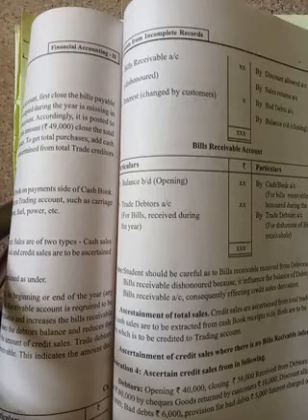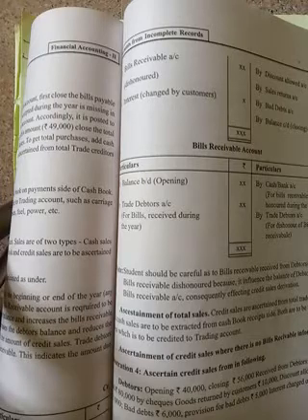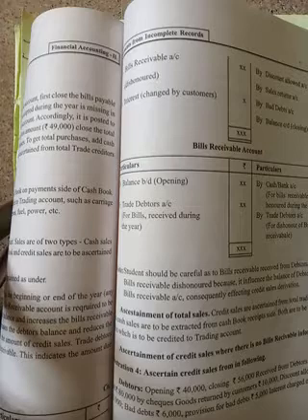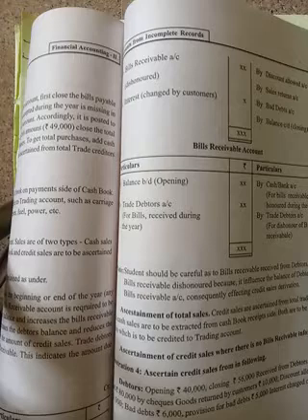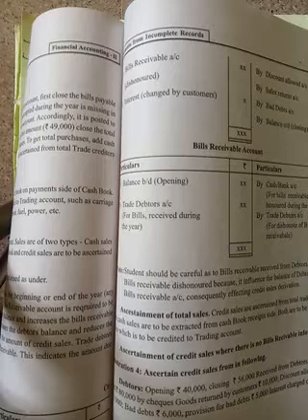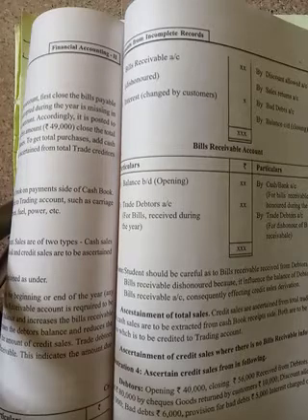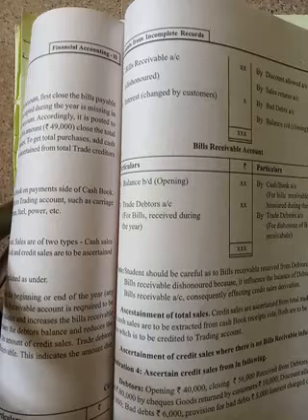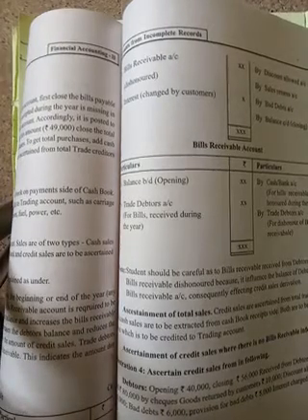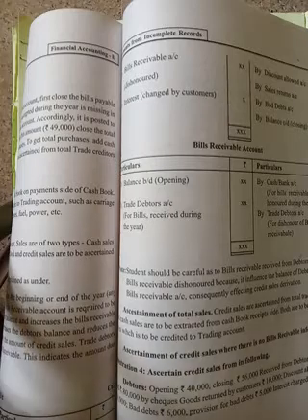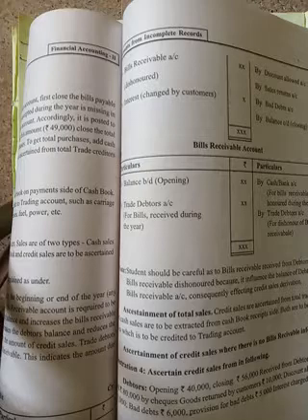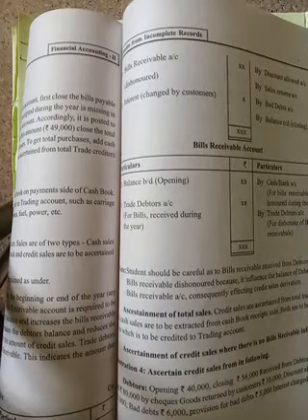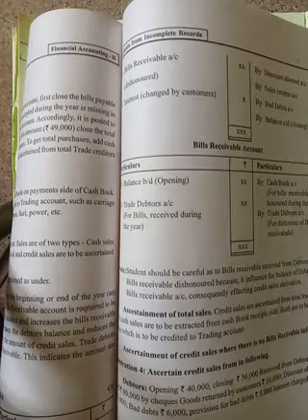Goods returned by customers is 10,000. Discount allowed to customers is rupees 8,000. Bad debts is rupees 6,000.